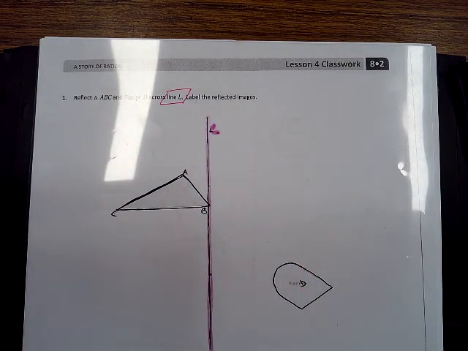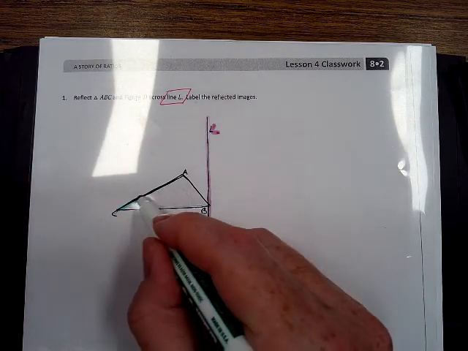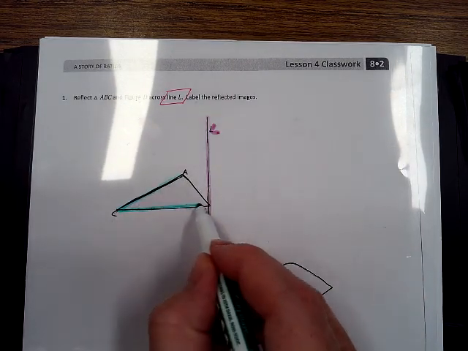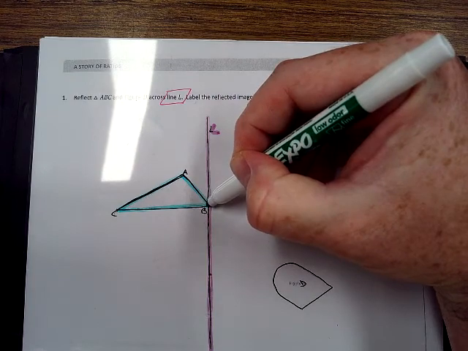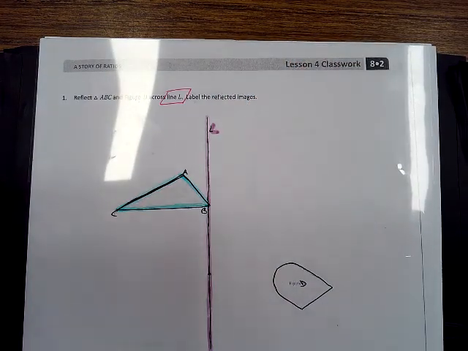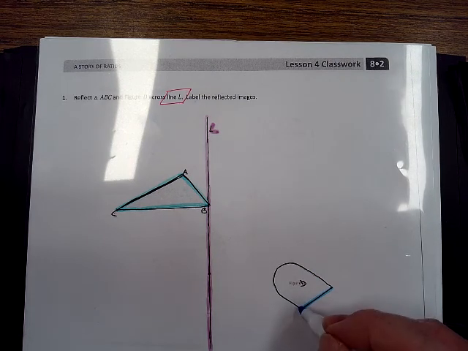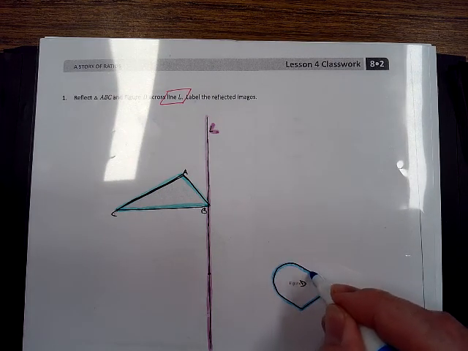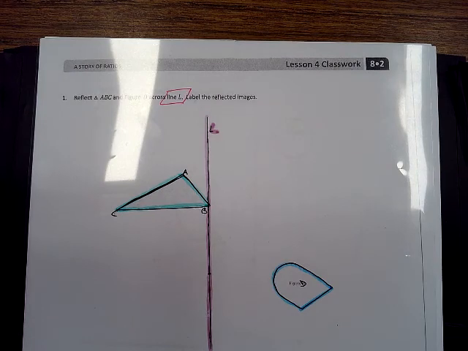Now I'm going to trace the triangle ABC. And I traced it in green. And I'm going to trace figure D in blue. There we go. So now I have everything traced.